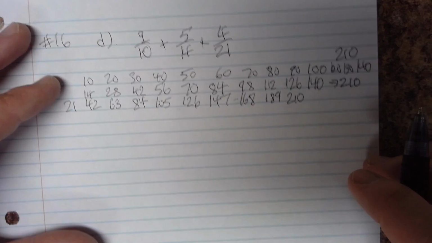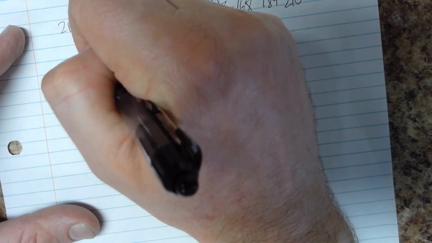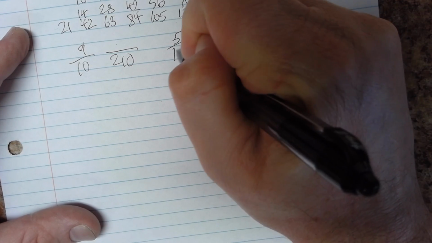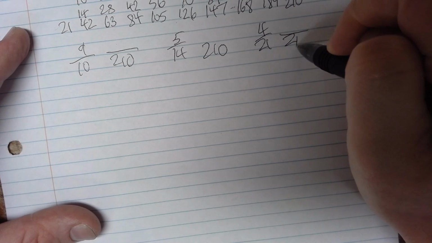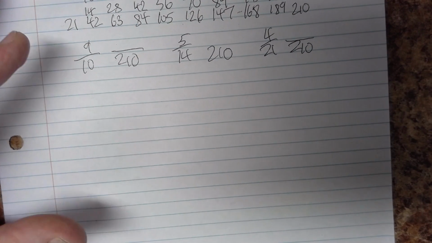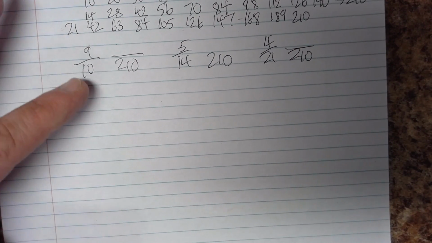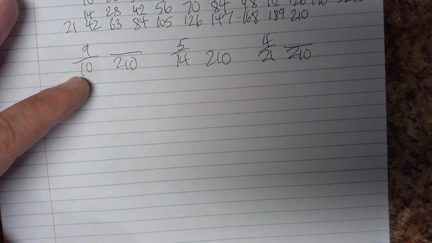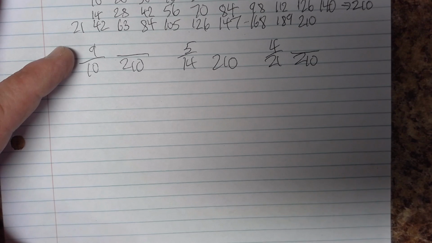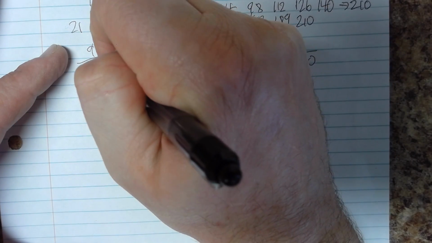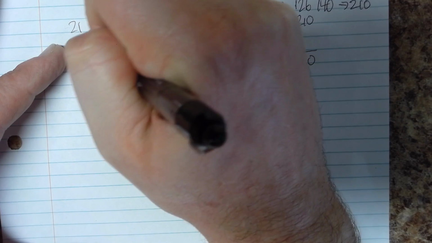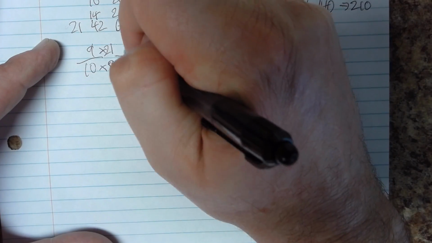So, let's do this question. 9/10 into 210. 5/14 into 210. 4/21 into 210. So 10 times 21 is 210, right? Yeah? Let's double check that. Yeah. So then we go with 21 times 9. So this is times 9. No, sorry. Times 21. And 21 times 9 is 189.